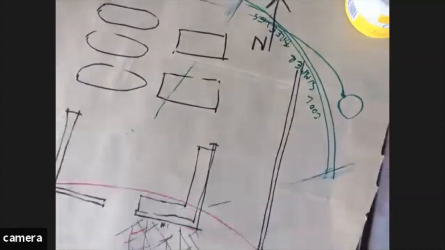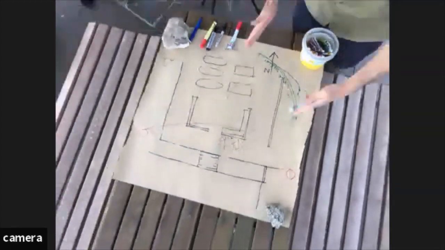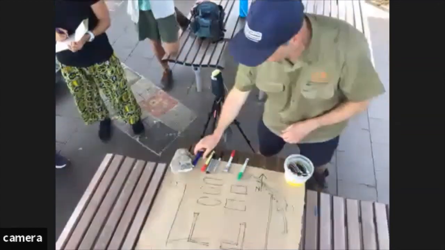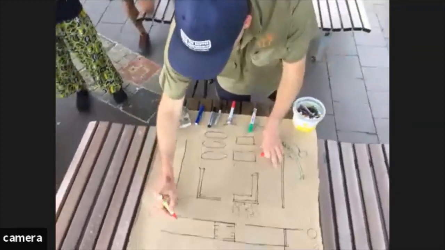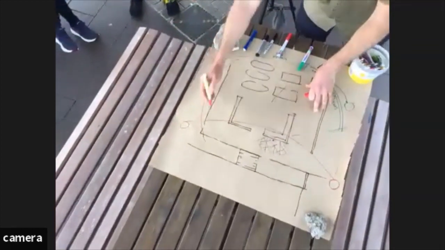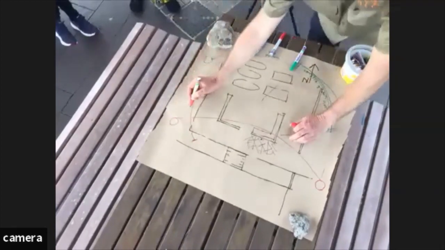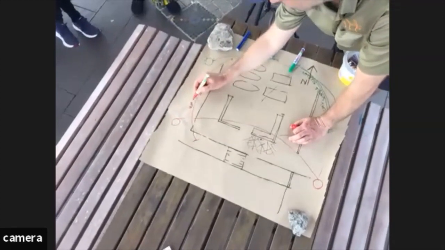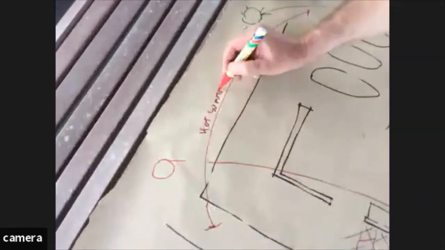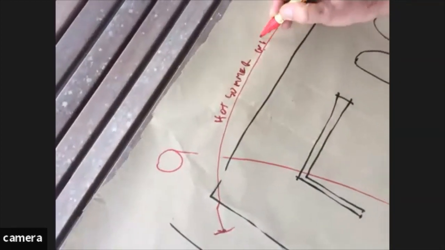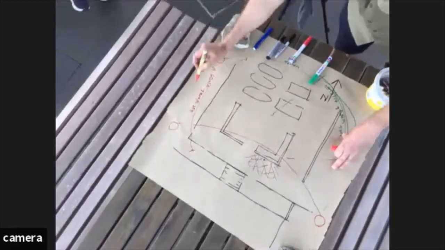Our cool summer breezes sector is there. And over here, from there to there, that's our hot summer winds. They're kind of coming in from that direction.